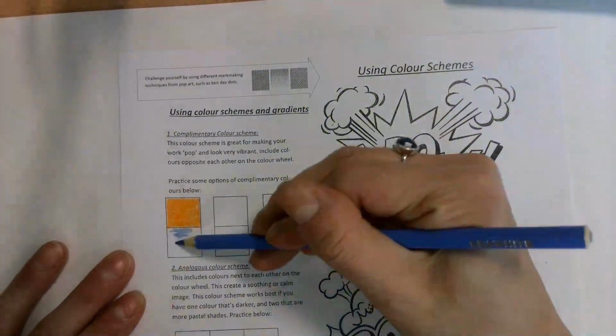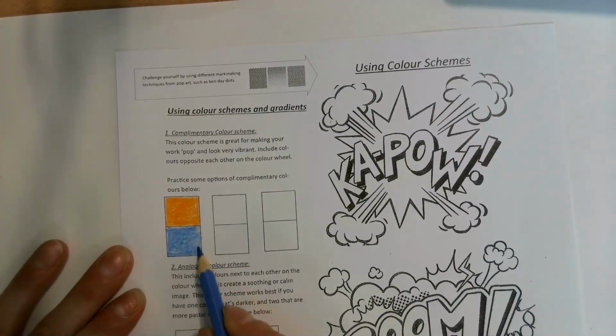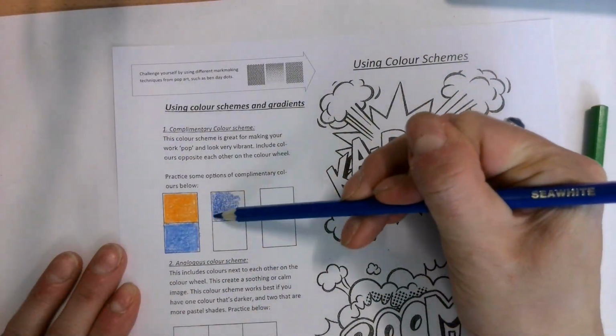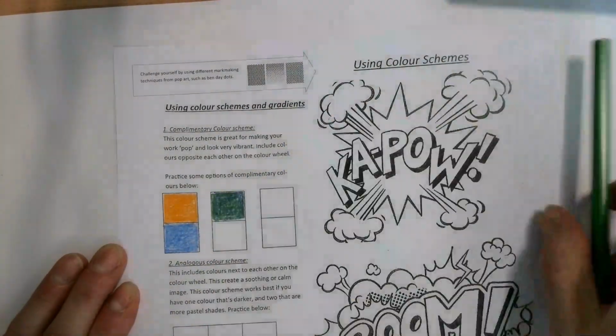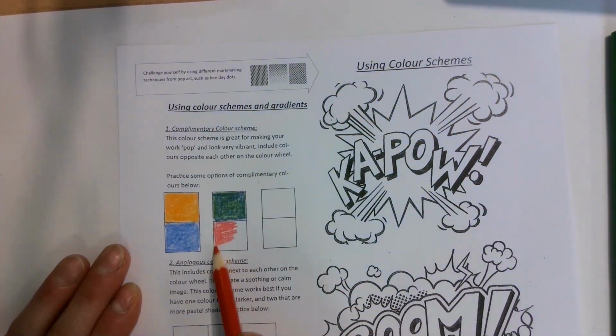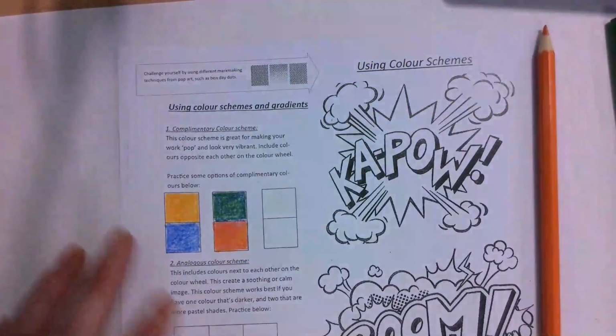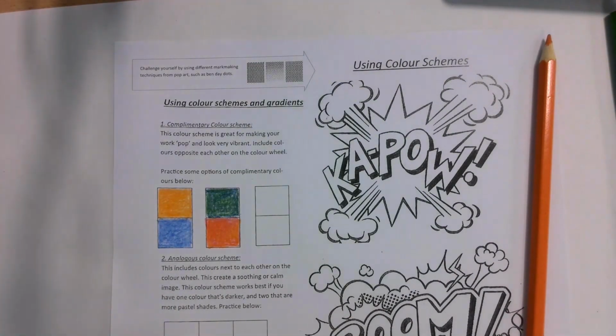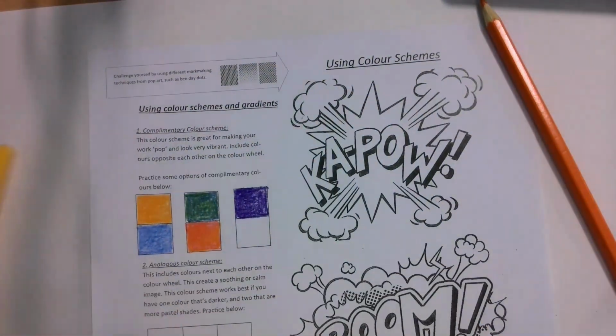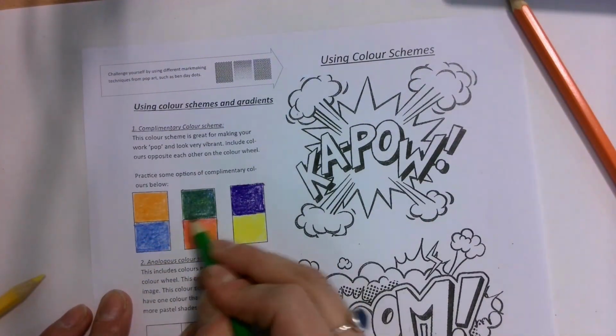The first color scheme we will use is complementary. These are colors that are opposite each other on the color wheel and will create a vibrant effect. Start by creating different combinations of complementary color. You can use this later as a menu to choose colors from for your work.